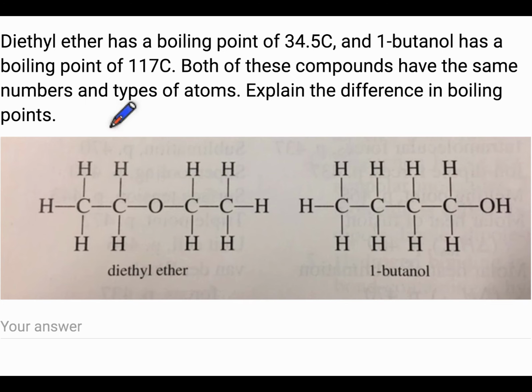This one here has a boiling point of around 34 C. This one is around 117 C. So again, with these dipole interactions, you have a slight negative charge here on your oxygen. So this can accept a hydrogen bond, because it's a slight negative charge. The problem is there's no positive for it to pair with. So you don't get intermolecular hydrogen bonding here.